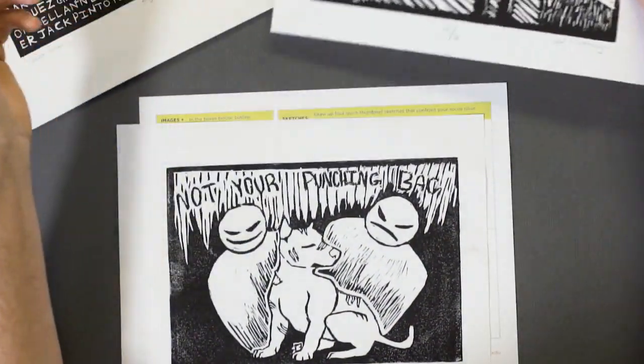So all of these issues are ones that are relevant to the students' lives and that they're passionate about, and this gave them a chance to express that and take action around those issues.